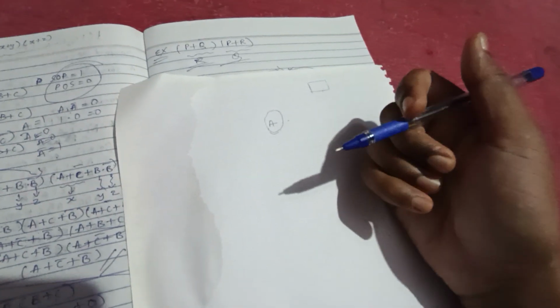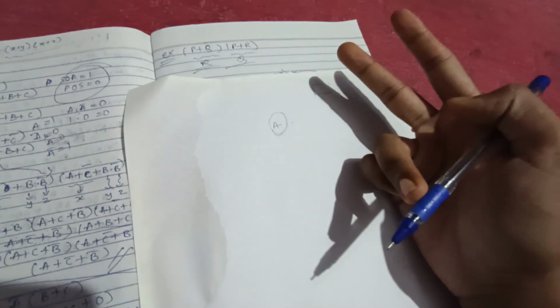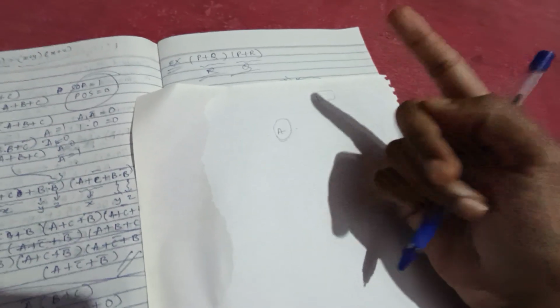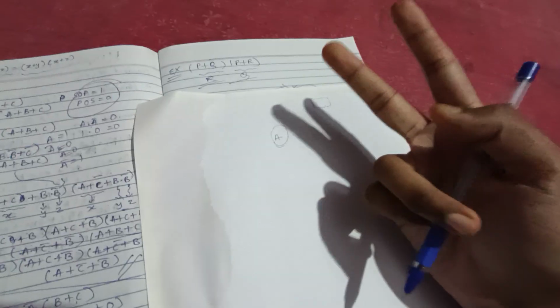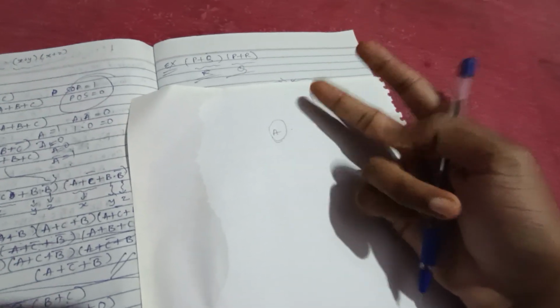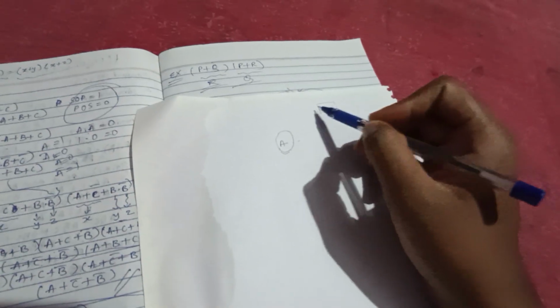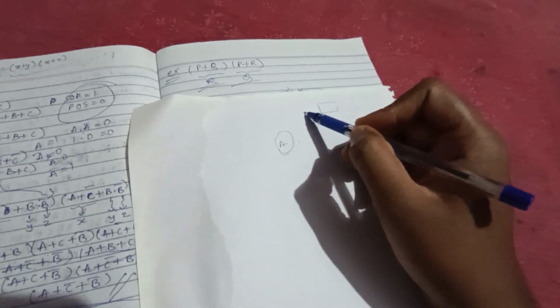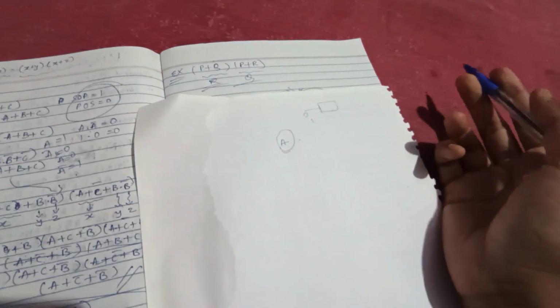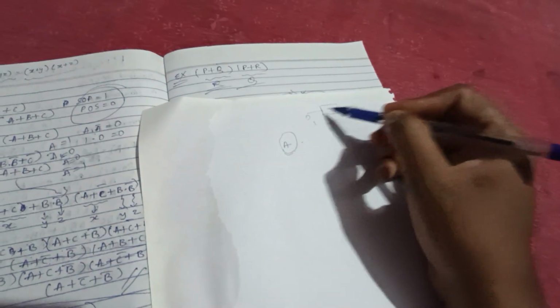In digital electronics we give only two types of inputs, that is 1 and 0. So either it will be 0 or 1, and we will get an output accordingly, either 0 or 1.